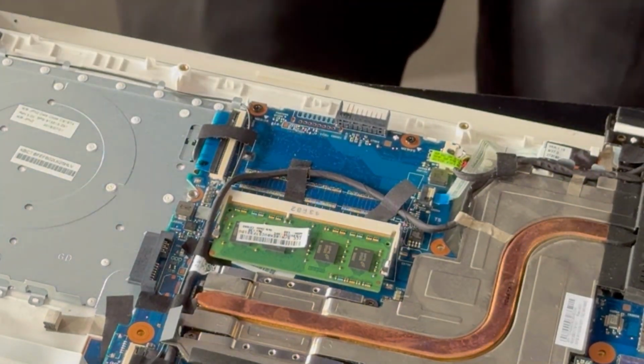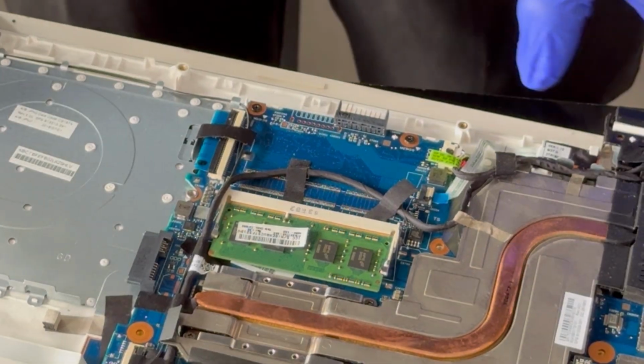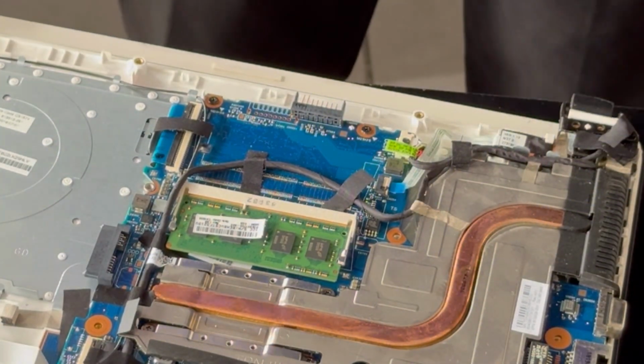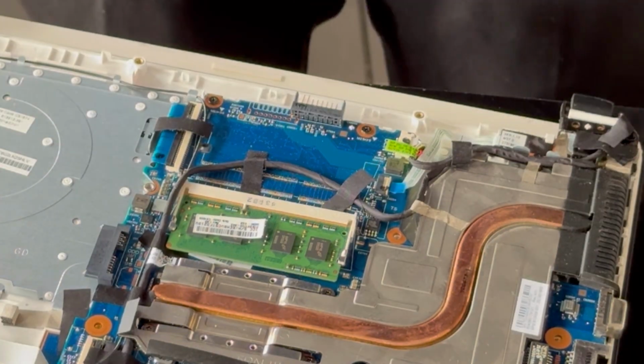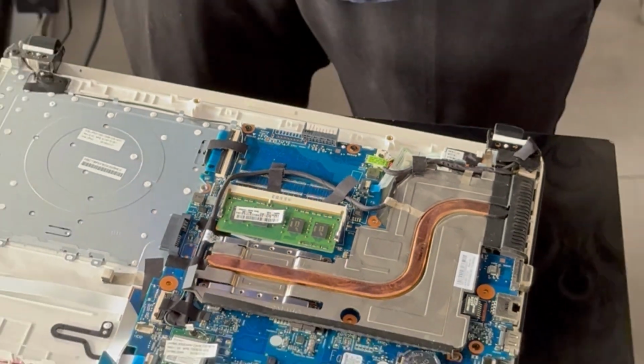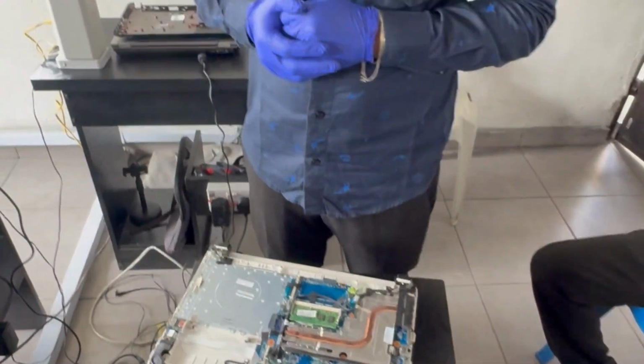I explained this in our last class. If you were here in our last class, you will be able to know what the CMOS battery is. It helps in keeping your date and time. It helps in keeping your system updated. Without this CMOS battery on your laptop, your date and time will not be correct. Each time you turn on your laptop, you have to go and set it.